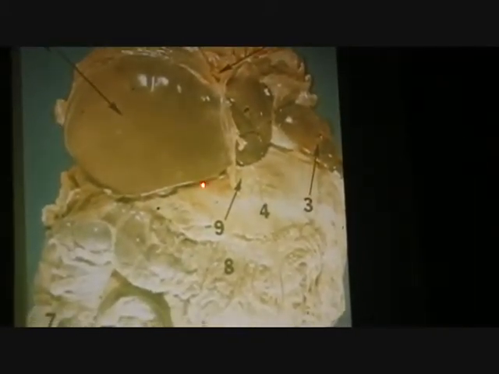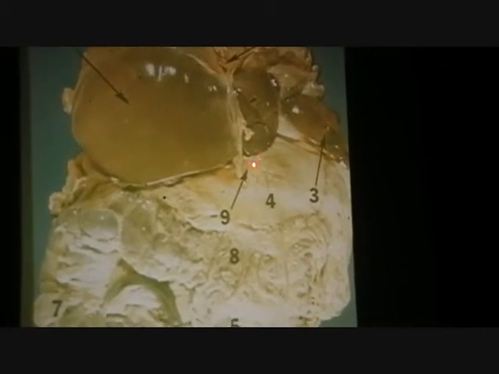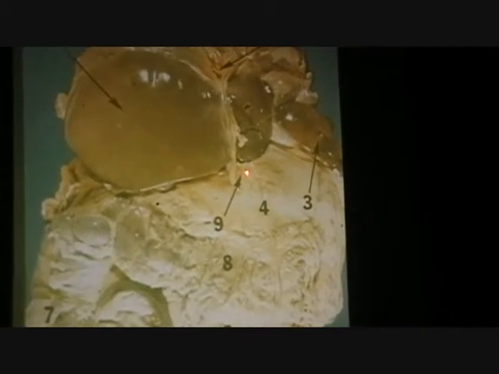Hepatogastric, and it does go all the way out over here as hepatoduodenal. Know of the 2 named parts of the lesser omentum. Those, though, are no ID. So you're just IDing the lesser omentum.